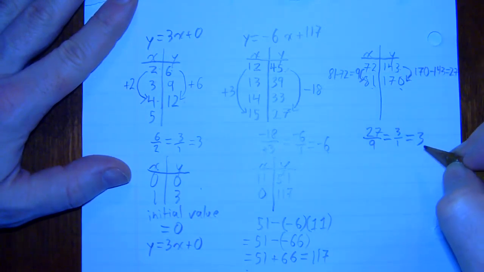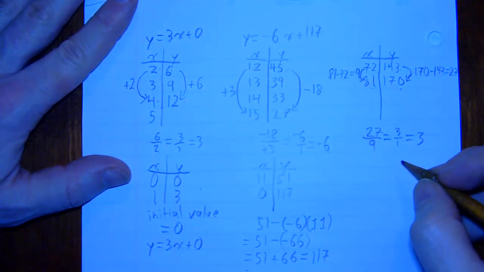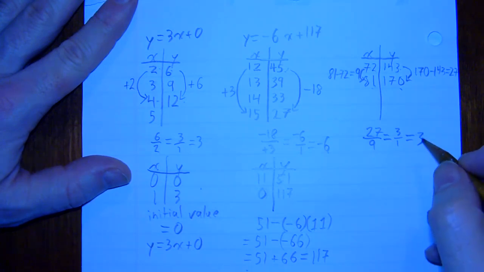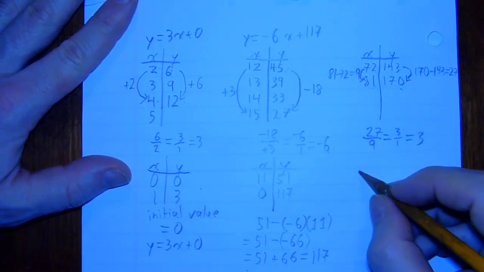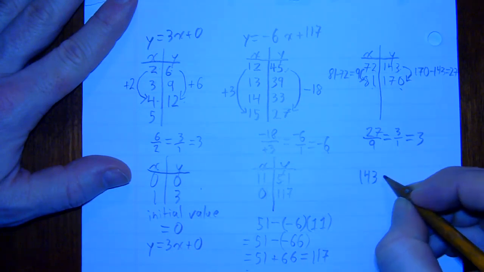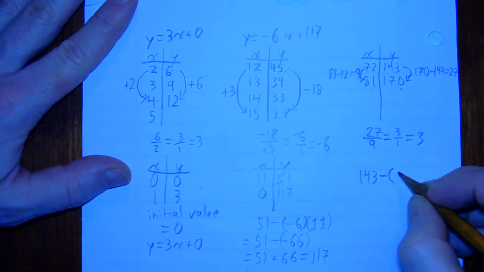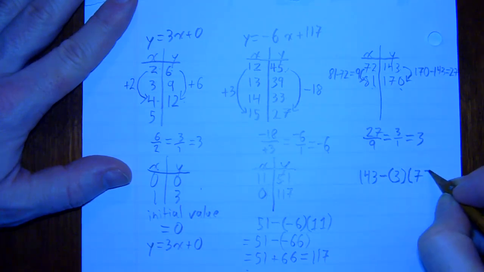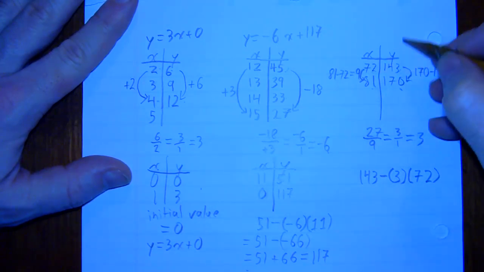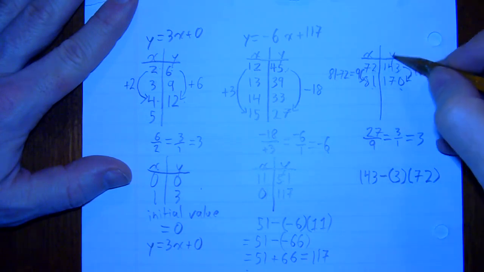And then for this last one, we can do the same thing. We can say, okay, for 72, the y value is 143. So 143, take away our rate of change times the number of steps we have to go back. So we have to go back 72 steps to get to 0.